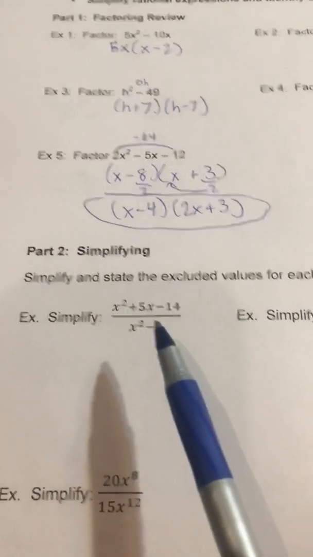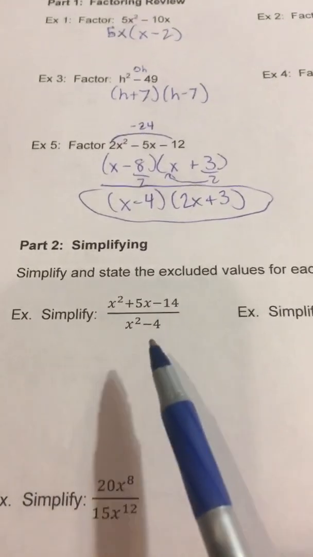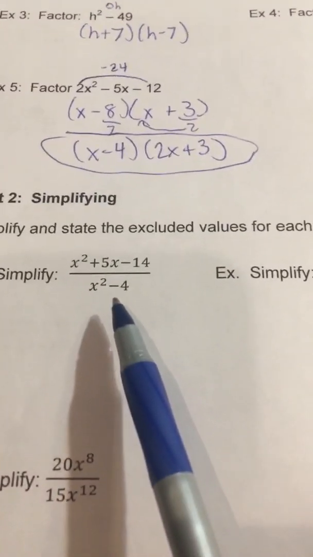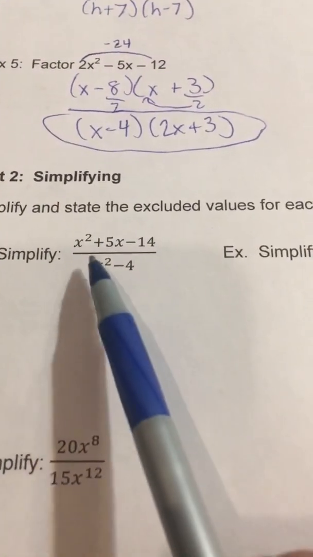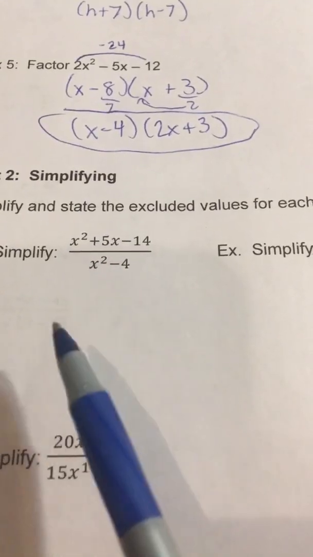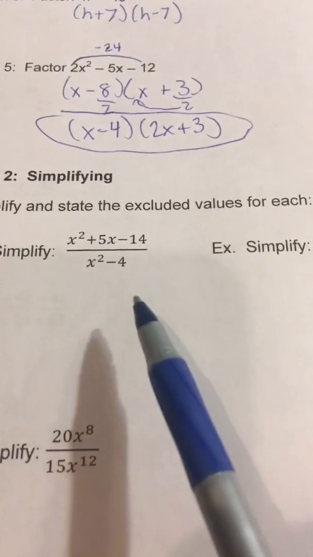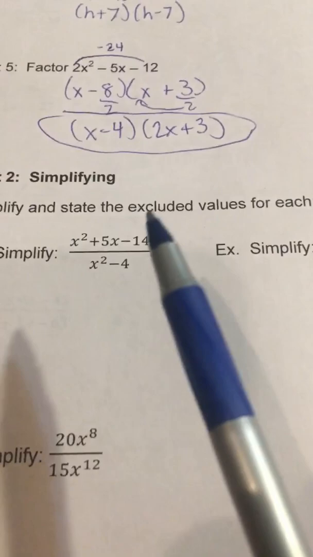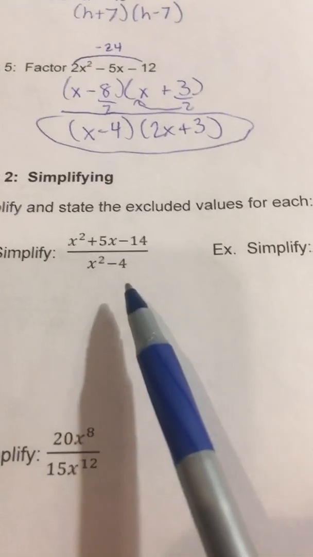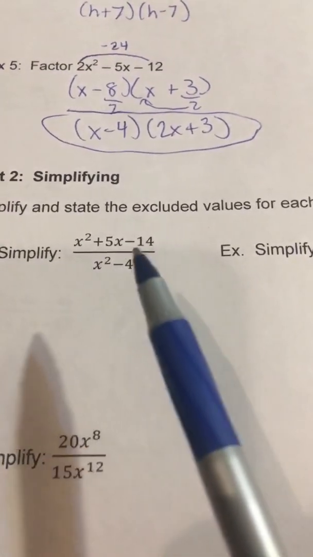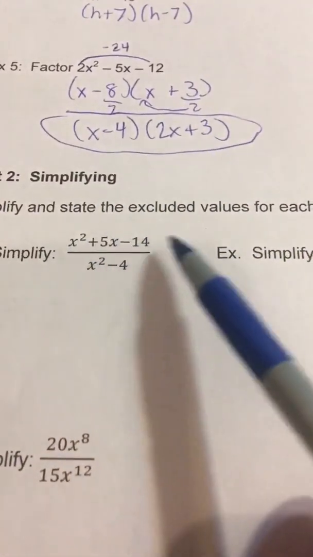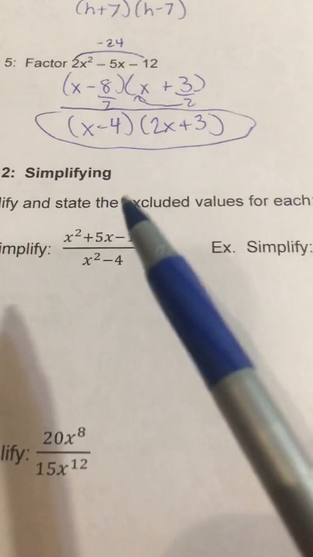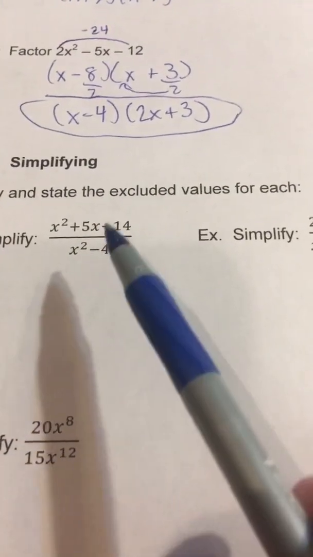Now, before we do this problem, let me talk about what you should not do. Every year, whenever I give this test, somebody sees this problem and says, okay, cross out that x squared and that x squared. The answer is 5x minus 14 over negative 4. That's wrong. Don't do that. You're going to make me cry if you do. You cannot do that because this whole expression is being divided by this whole expression. I need to factor everything I can factor first.